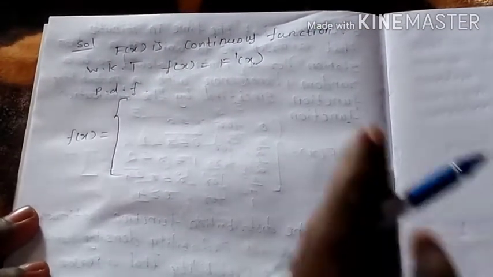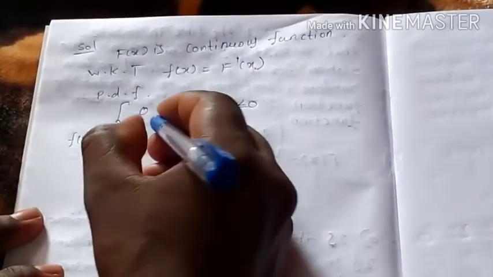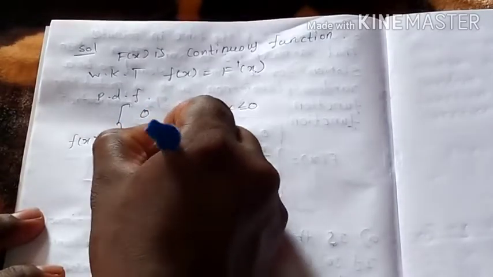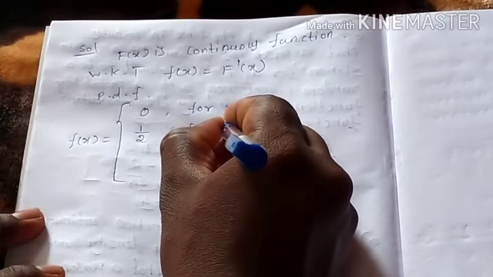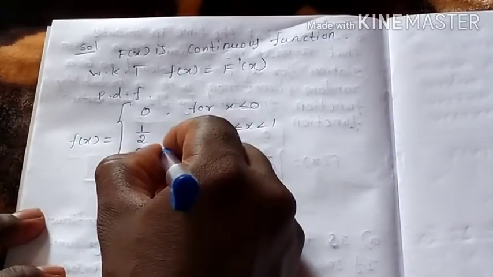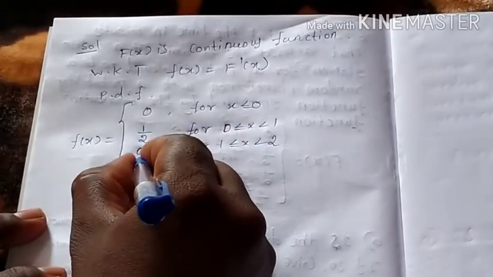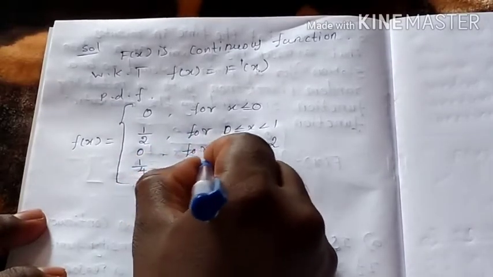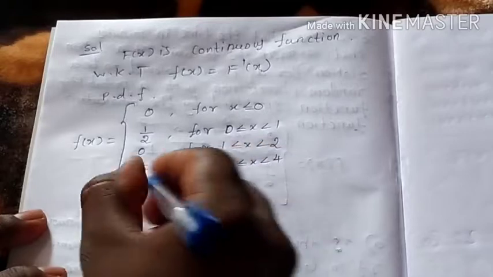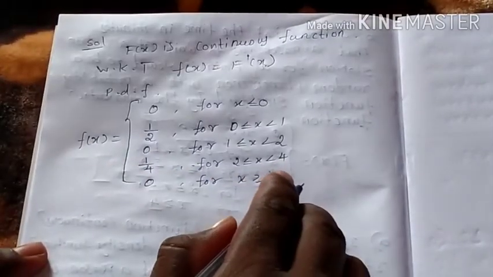So rewrite the probability density function. The first value is 0 for x less than or equal to 0. The second is x by 2, which differentiates to 1 by 2, for 0 less than or equal to x less than 1. Next, the constant differentiates to 0 for 1 less than or equal to x less than 2. Then x by 4 differentiates to 1 by 4 for 2 less than or equal to x less than 4. Then 1 differentiates to 0 for x greater than or equal to 4. Now we get the probability density function. That's all for part A.